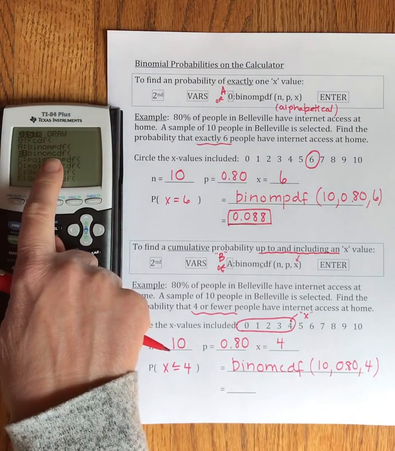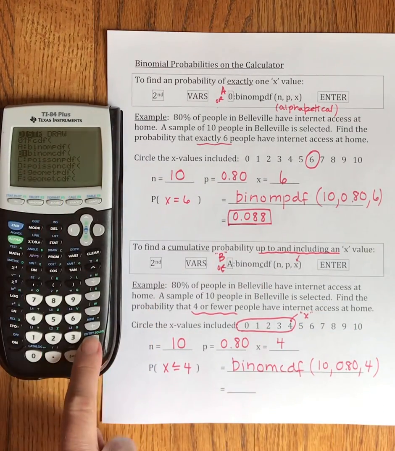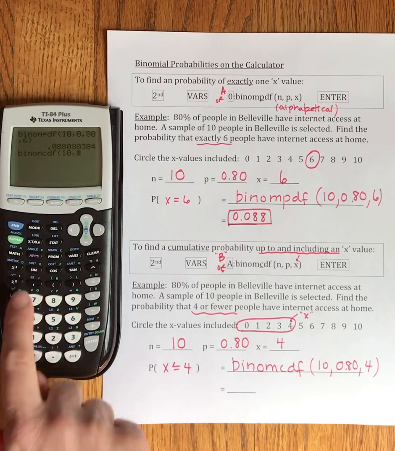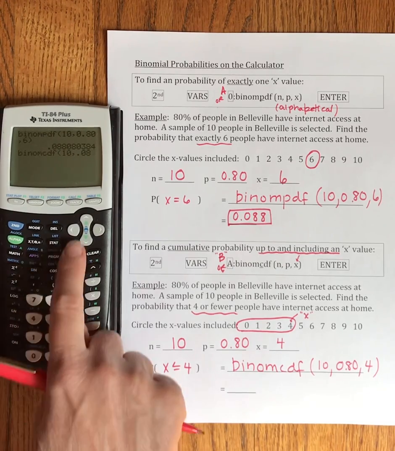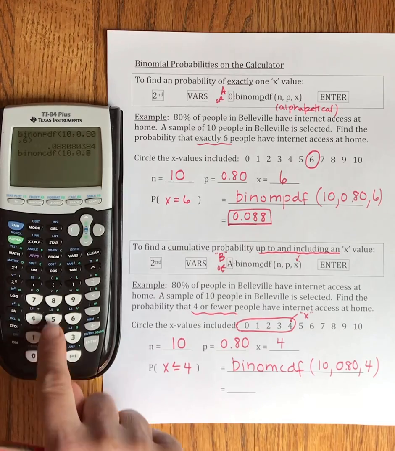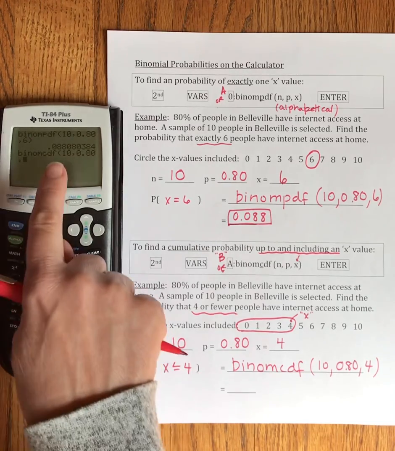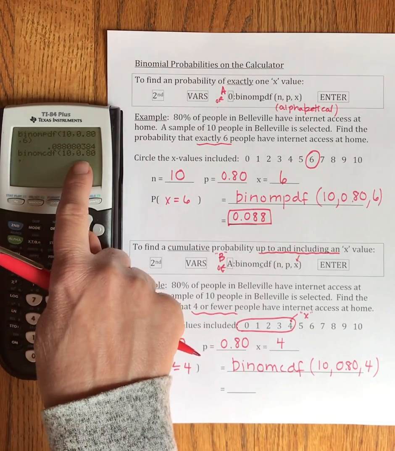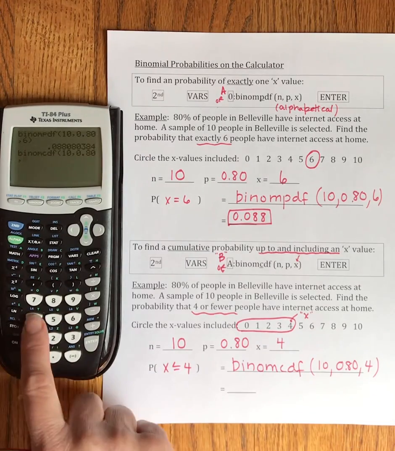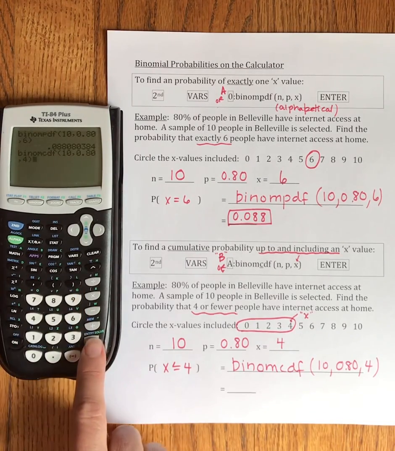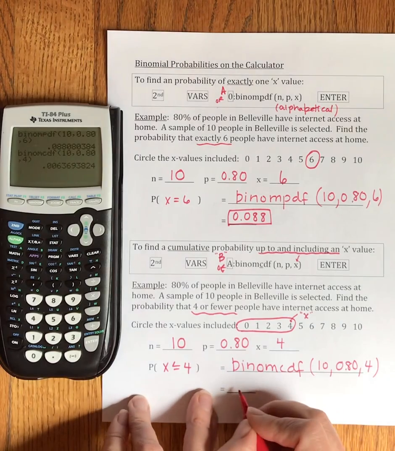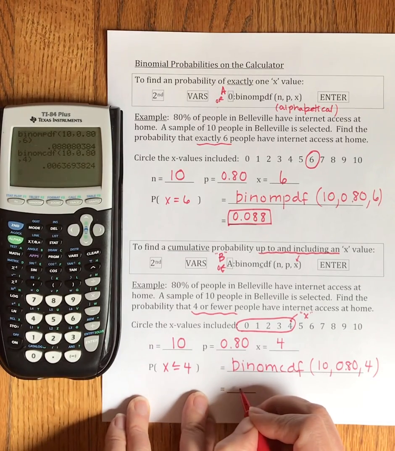Just look for the one with the CDF. And we'll put in those values. N is 10, P is 0.8, X we want to go all the way up to and include the 4. We'll put commas in between all of those values and parentheses around the outside.